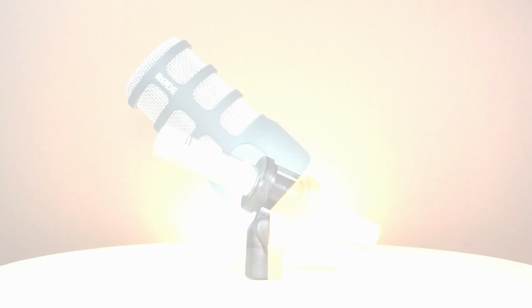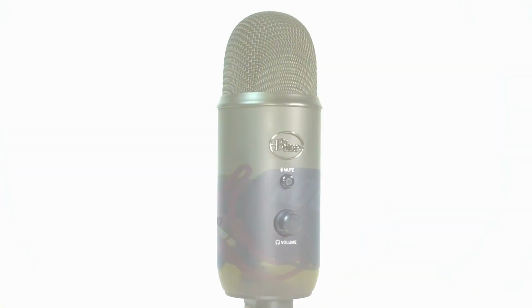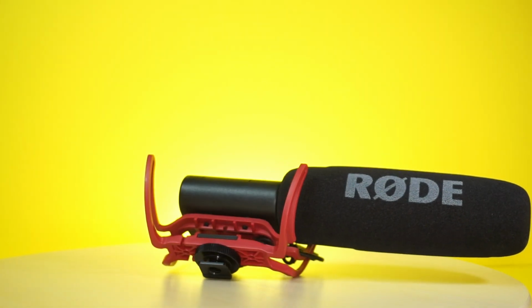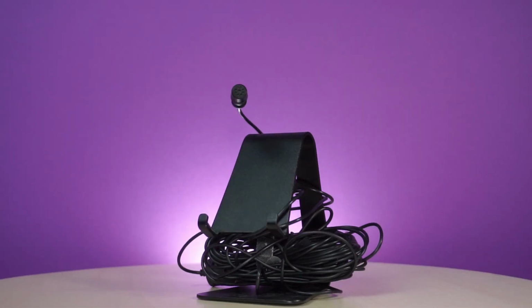And this is pretty much the fairest comparison that you can get because all of these microphones are in and around $100. The microphone types that I'll be looking at today are an XLR pencil microphone, an XLR dynamic microphone, a USB condenser microphone, a 3.5mm shotgun microphone, and a 3.5mm lav or lapel microphone.